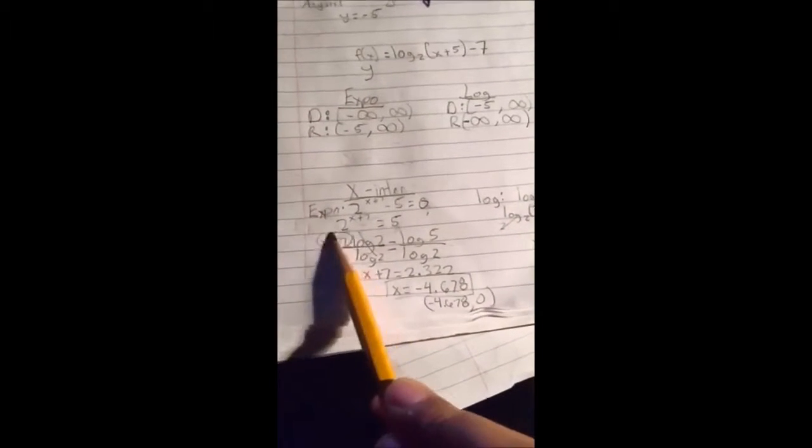Now since we're left with our x plus 7, we bring that down and we simply solve for x. And you'll get x equals negative 4.678. Make sure you do not write this as your x-intercept. You must write it as negative 4.678 comma 0, because this is a point.